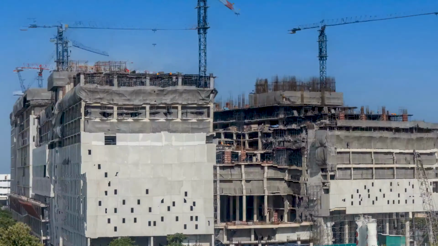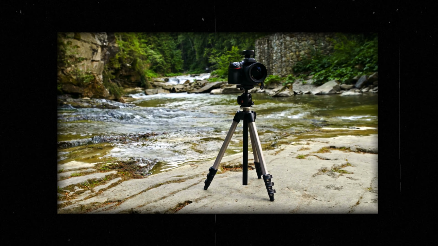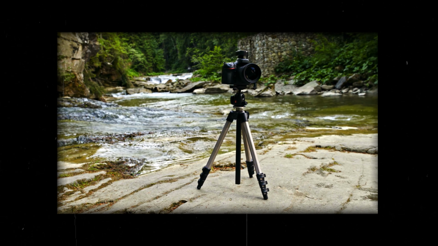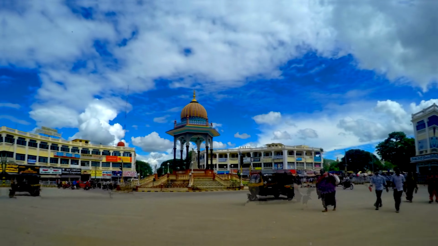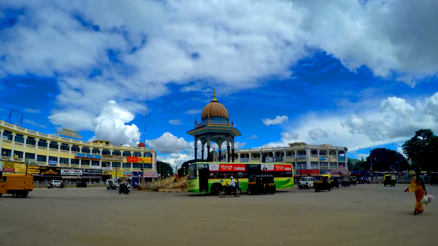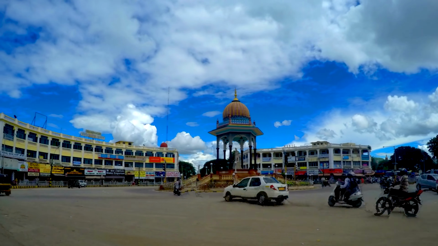construction of buildings. To create a time-lapse video, you will need to set up your camera in a fixed position and take a series of photos at regular intervals. These photos are then compiled into a video using editing software. The interval between each photo will determine how fast or slow the final video appears.